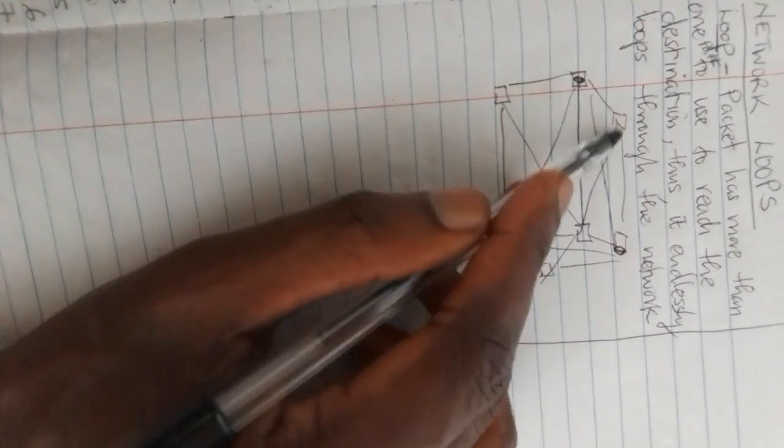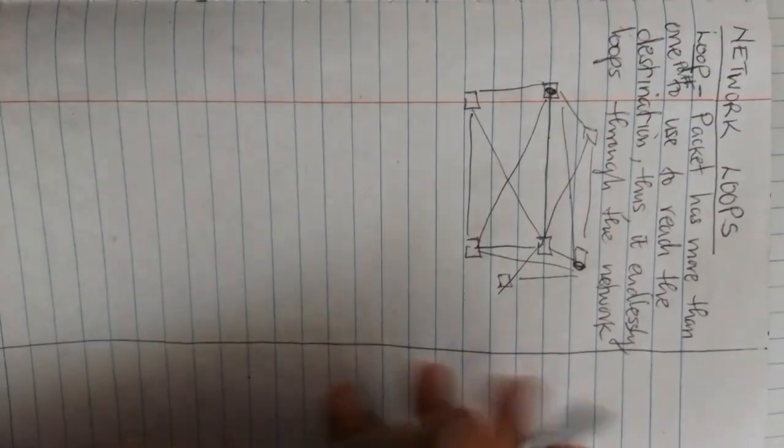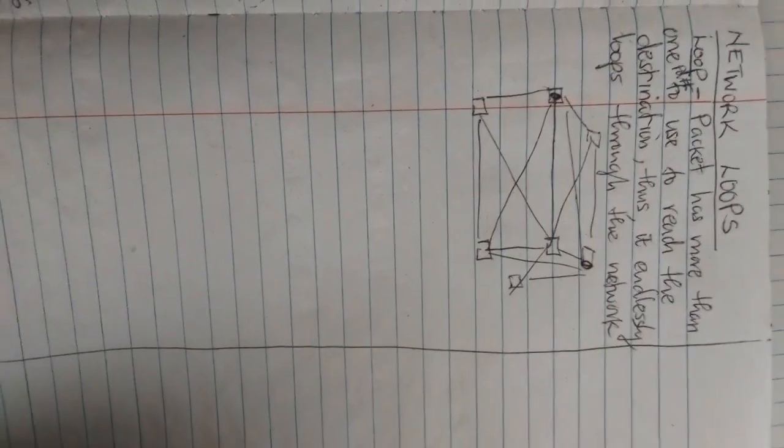If a packet wants to go from here to this destination, it can use this route, that route, or this route. There are just many routes to go from the source to the destination. As a result, the packet circulates throughout the network. So that is what a loop is in a network.